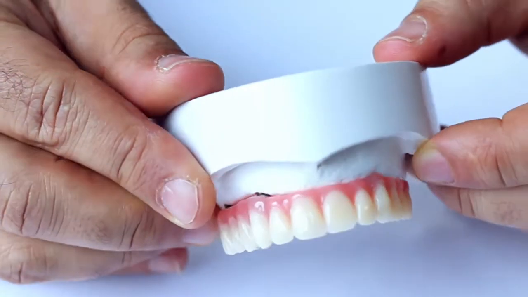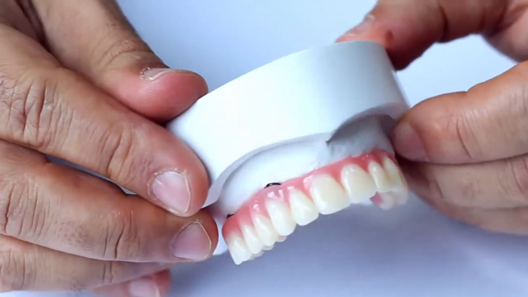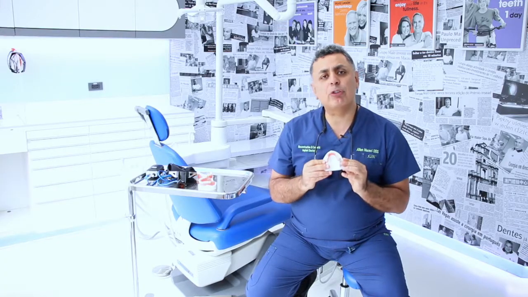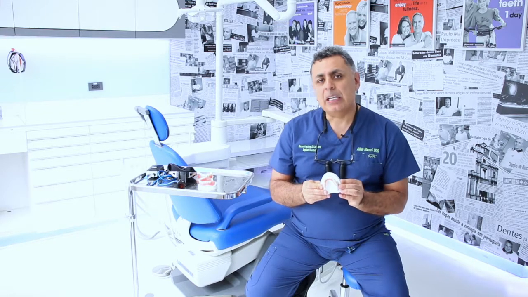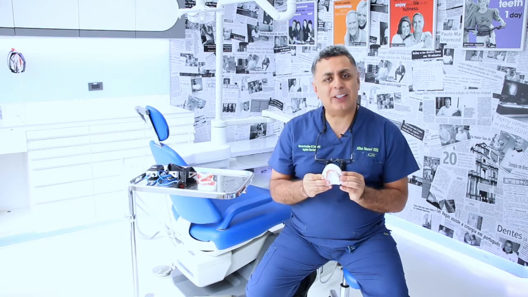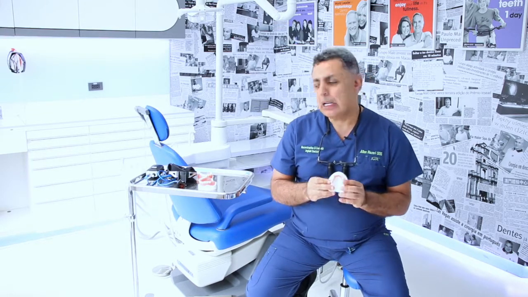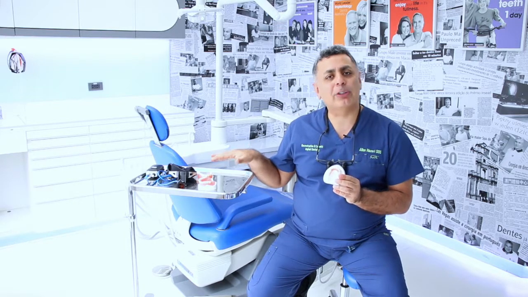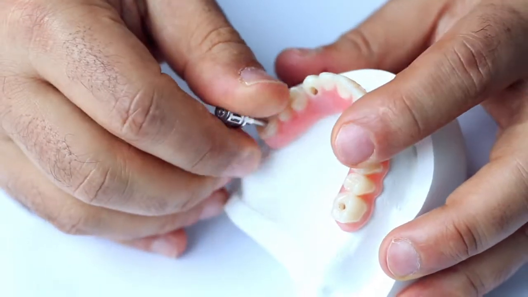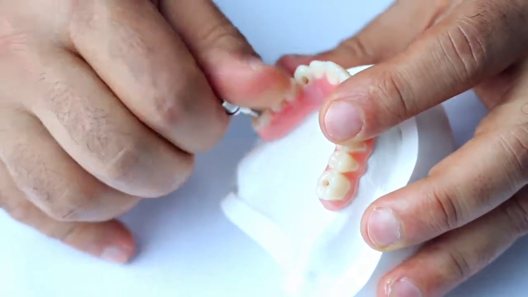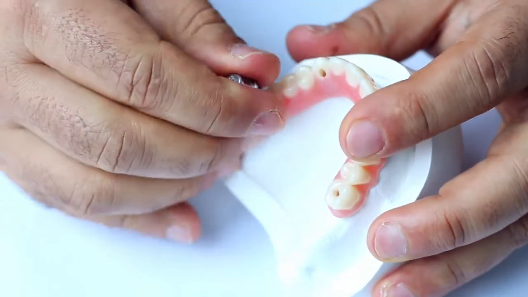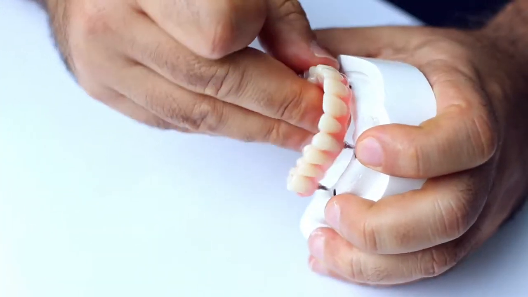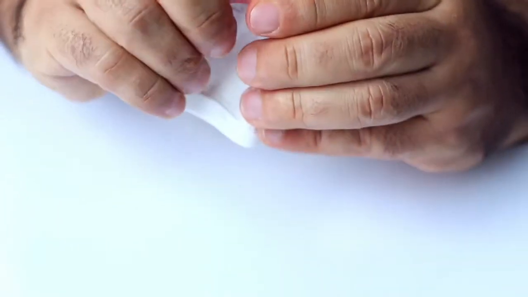Number 1, it is stable, it's fixed, it feels just like your own teeth. You have the power to chew with it, just like your own natural teeth, whereas the other options are still considered removable. Now, this is fixed, but still can be removed by a professional dentist for cleaning purposes and so forth.